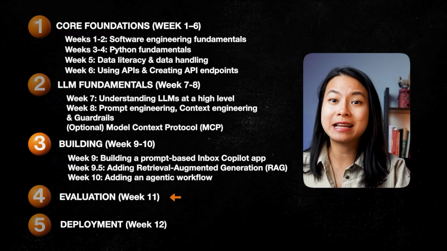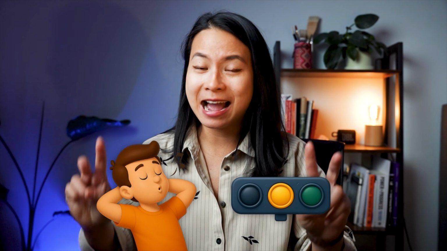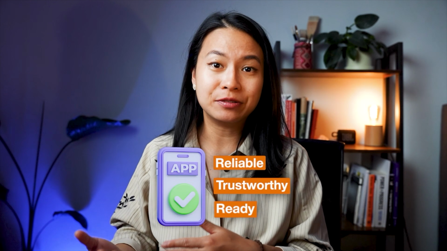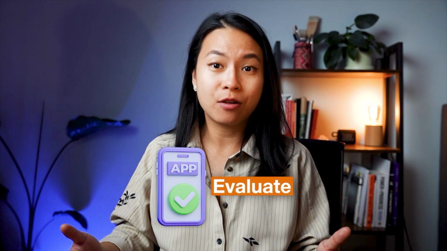Okay, moving on to stage 4, evaluation. When building AI apps or prototypes, most people stop at the "it kind of works" stage. But if you want your app to be reliable, trustworthy, and ready for users, you need to evaluate it. And that means that we don't just guess that it's working, but we will actually measure its performance. So this helps build a feedback loop so that we can improve your app further on.